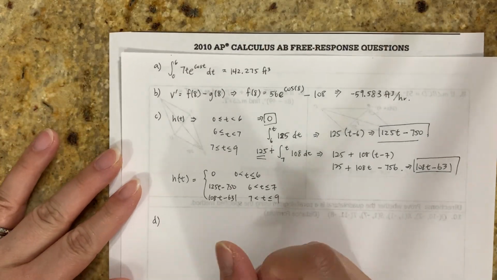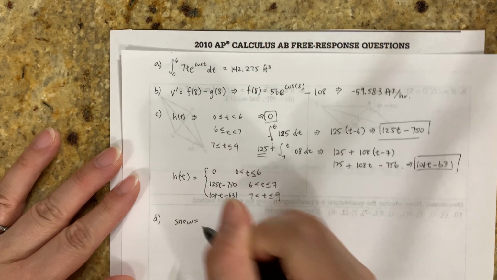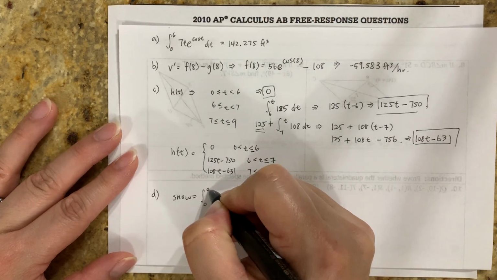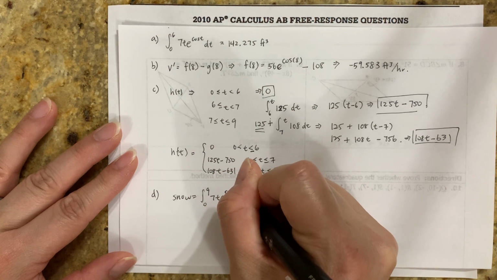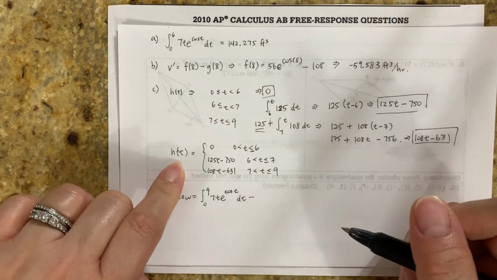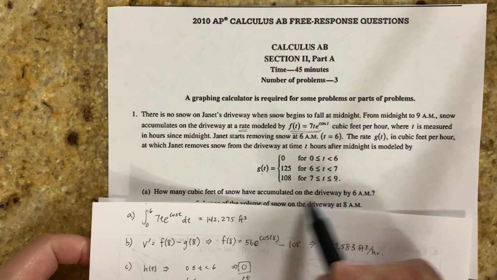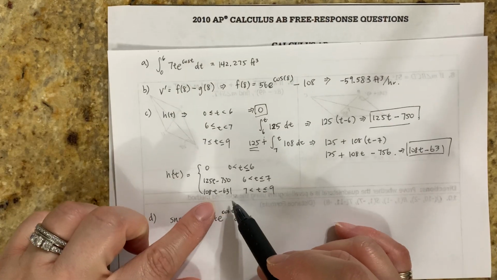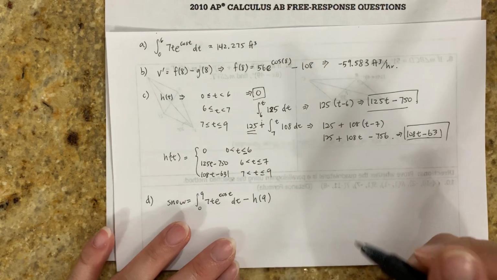So we start with how much snow we have. Well, we have the integral from 0 to 9 of 7t e to the cosine t dt, minus the total amount that was removed, right? Because this was the rate at which this is happening. So how much is removed at the end of the 9 hours? h of 9, right?